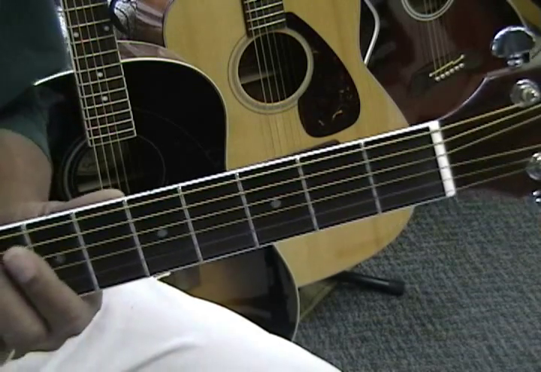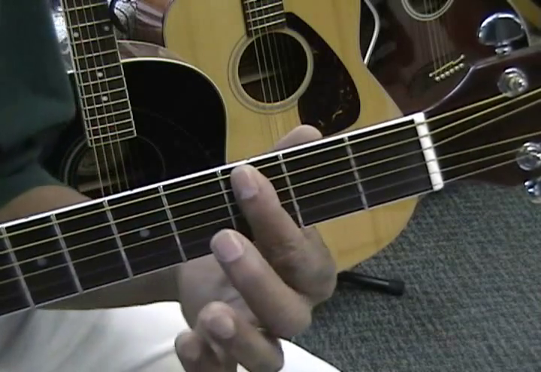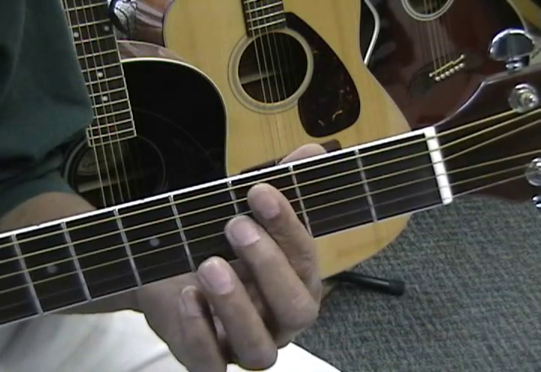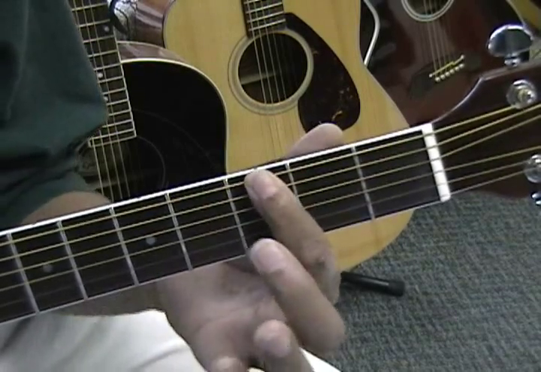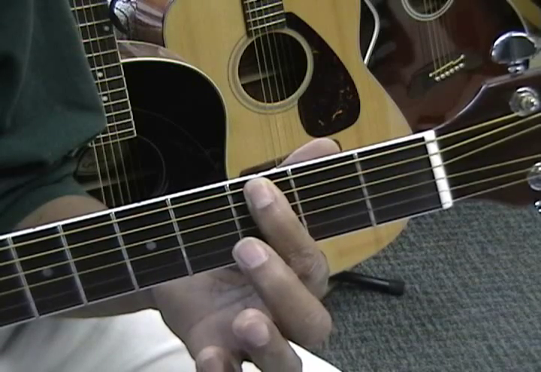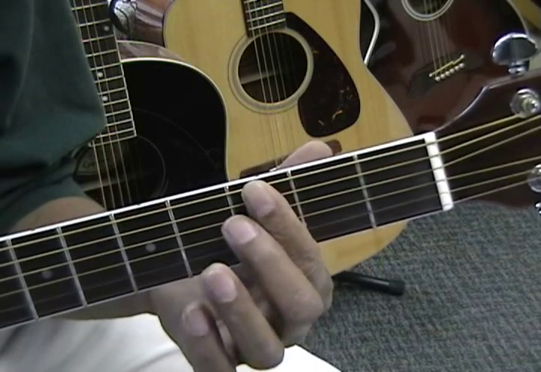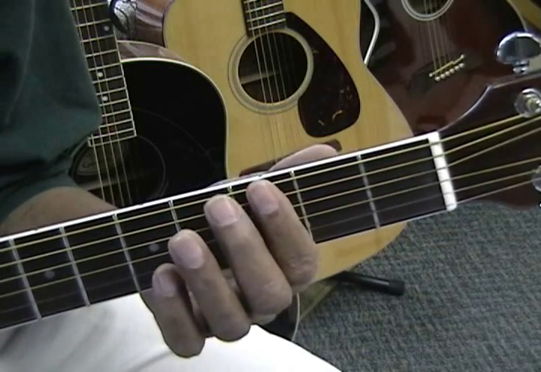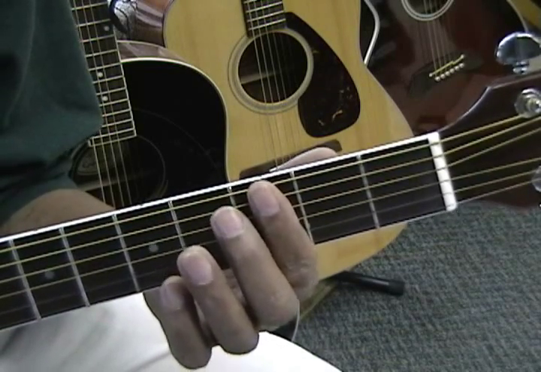Now anytime you are at a note on the guitar, it's a good idea to think about the key that note is. Okay, so if this is G, the rules to the note G are going to be governed by the key of G major. Now the key of G major has 1 sharp in it, which is F sharp.